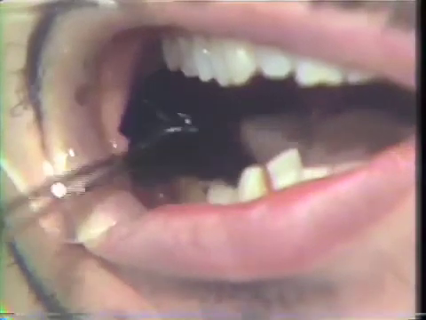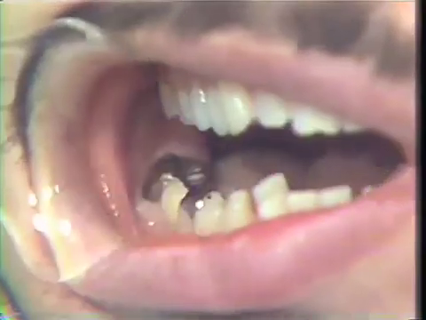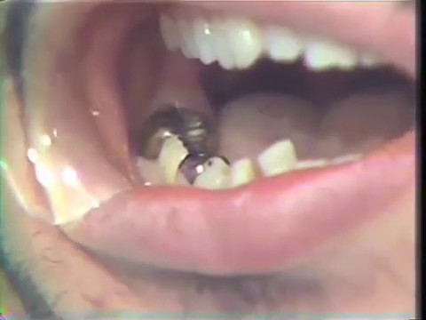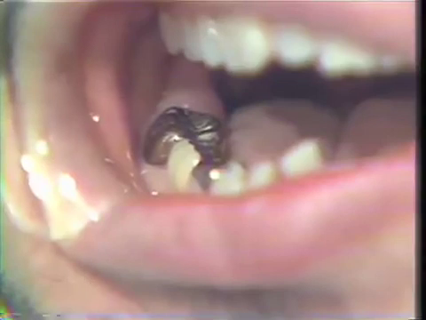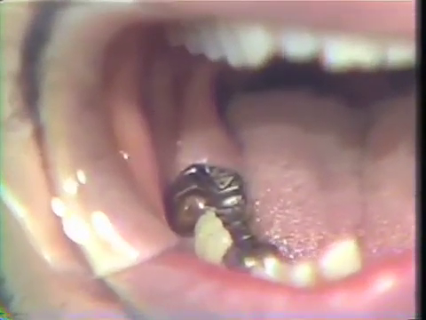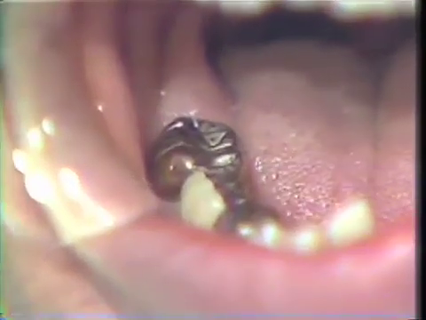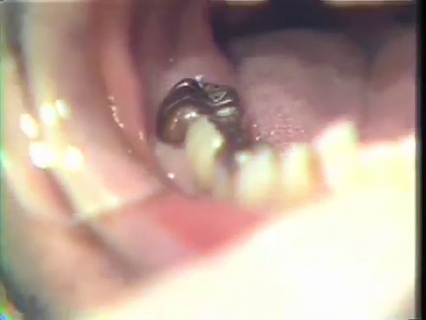Now check it in the opposite excursion. Back together again, please, and slide towards me, please. Fine. Open, please. And I see no balancing contacts on the dentition. And back together once again, please. Right straight forward, please. Fine. Open, please. Good. And we have no interference in our protrusive excursion. So we would make those few refinements.